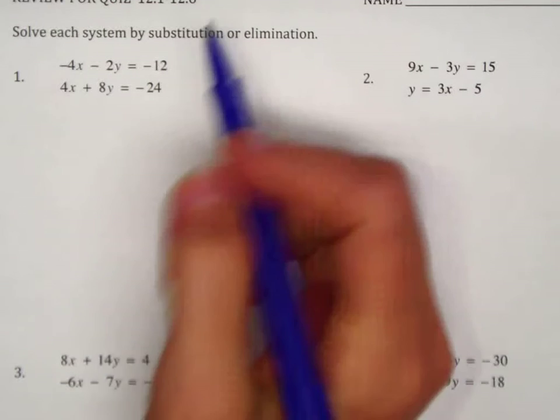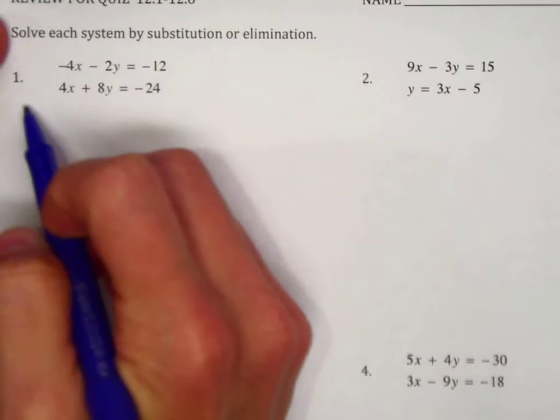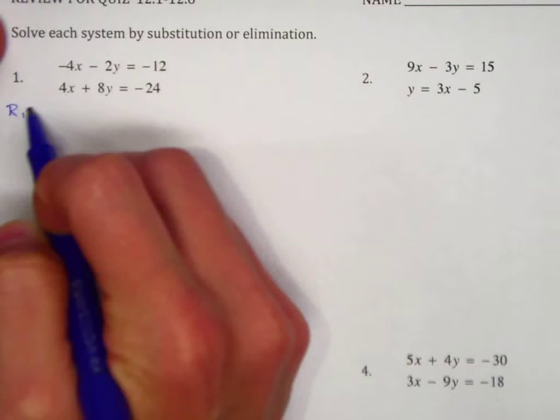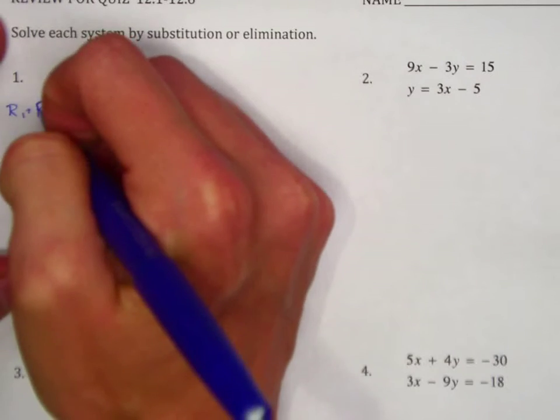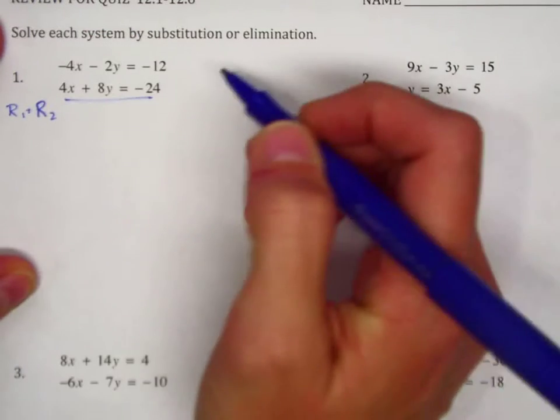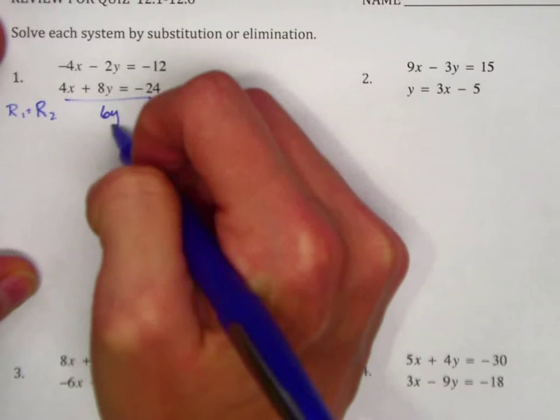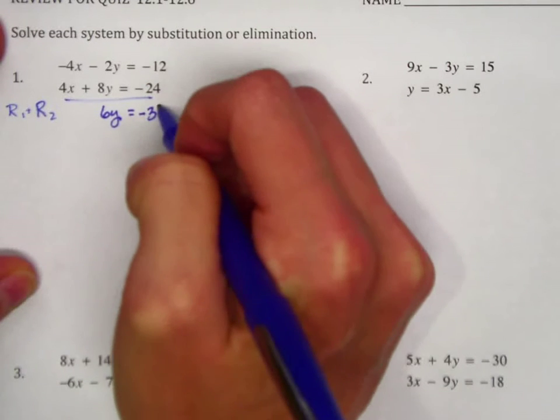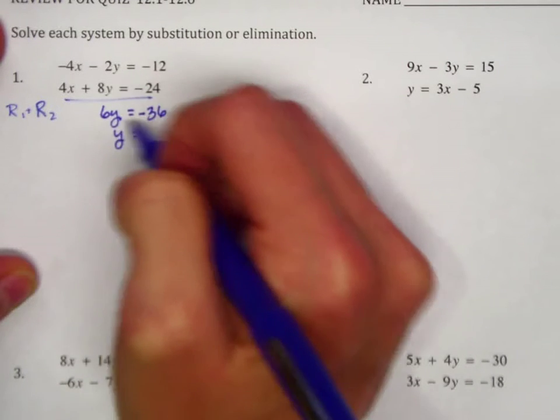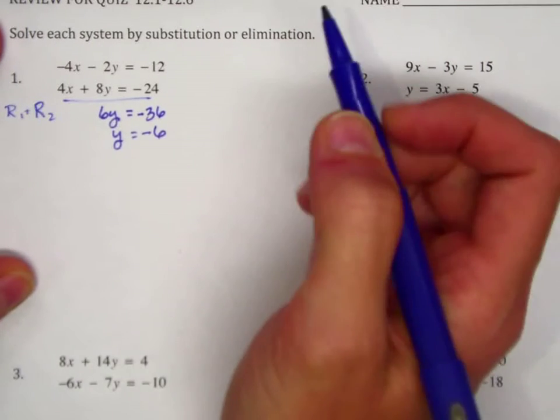For number 1, my personal preference would just be to do elimination. So we're just going to add row 1 and row 2 together. And what happens is the x terms cancel out. We get 6y equals negative 36. So solving for y, we divide both sides by 6, and y is negative 6.